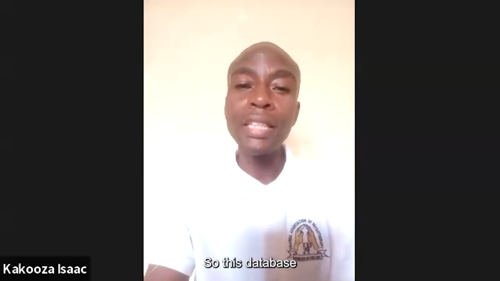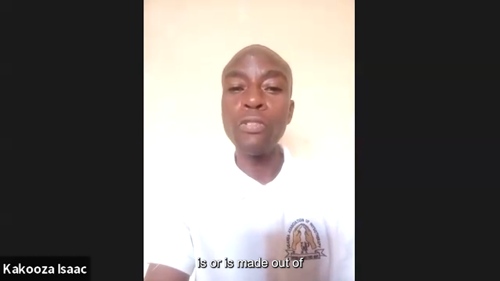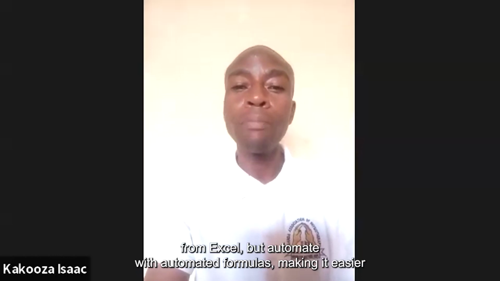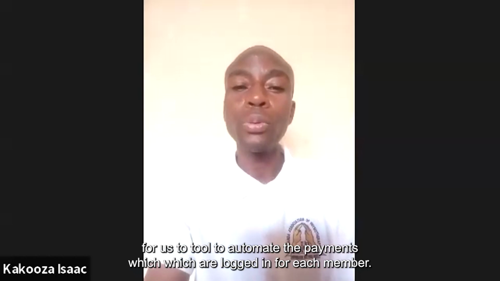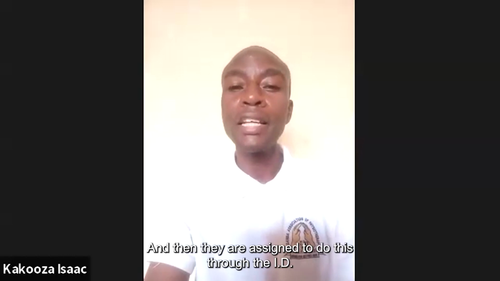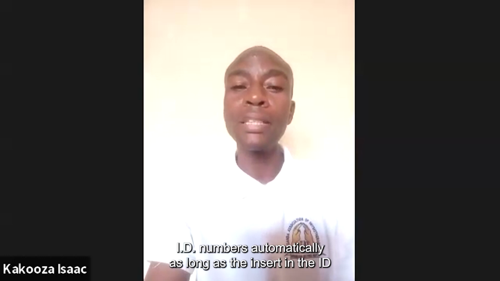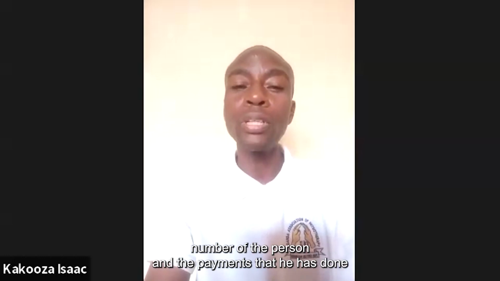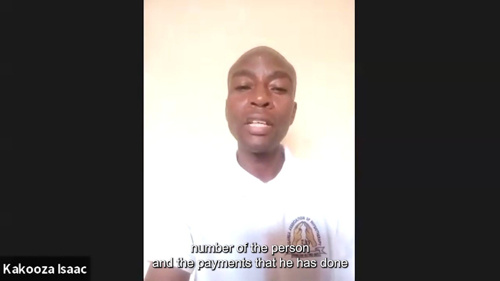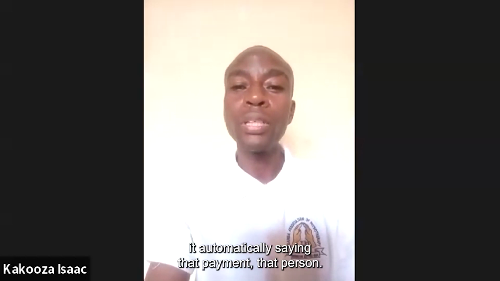So this database is made out of Excel, but with automated formulas, making it easier for us to automate the payments which are logged in for each member, and then they are assigned to their ID numbers automatically. As long as they just insert the ID number of a person and the payments that he has done, they automatically assign that payment to that person.